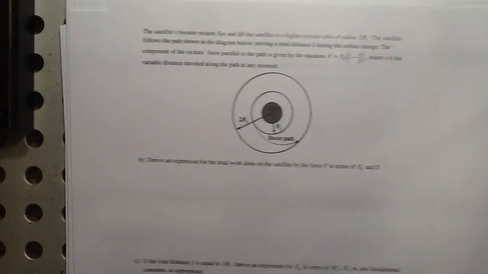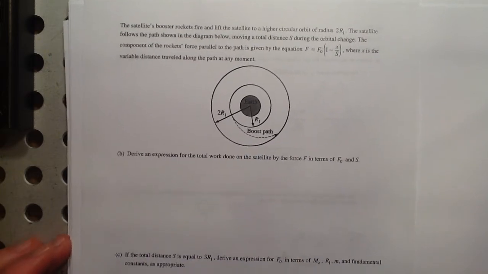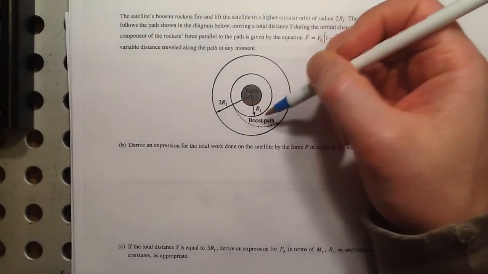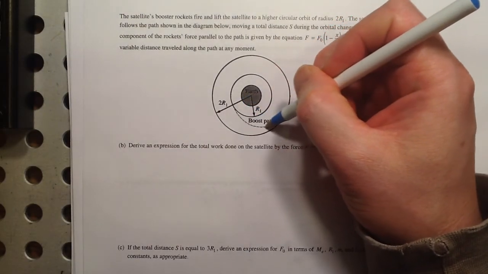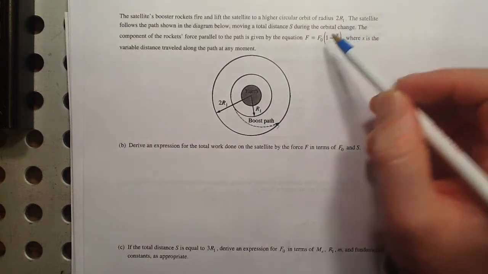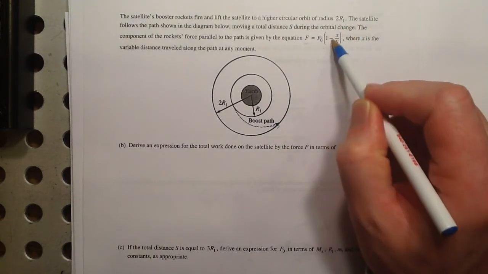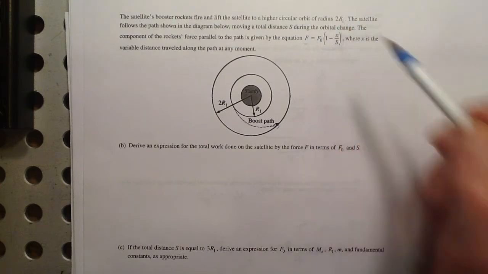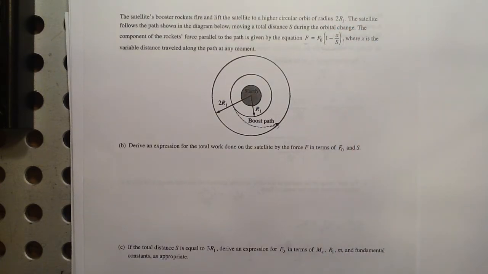All right, this is a little more interesting. Those crafty College Board folks are always looking for a way to work in some kind of twist. So this rocket is now going to be boosted out to here, and this is the force given by this equation here. It's going to bump up to an orbital radius of 2r1, twice as big as the previous one.